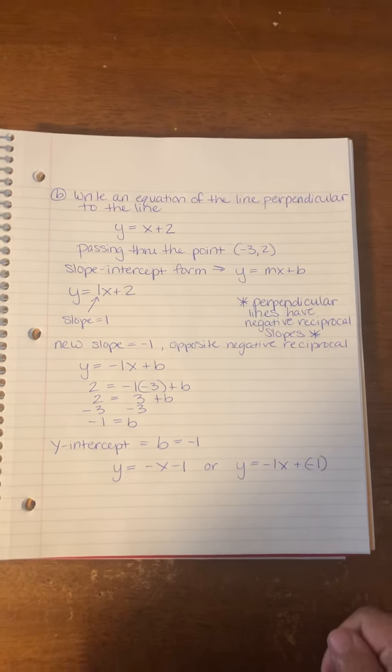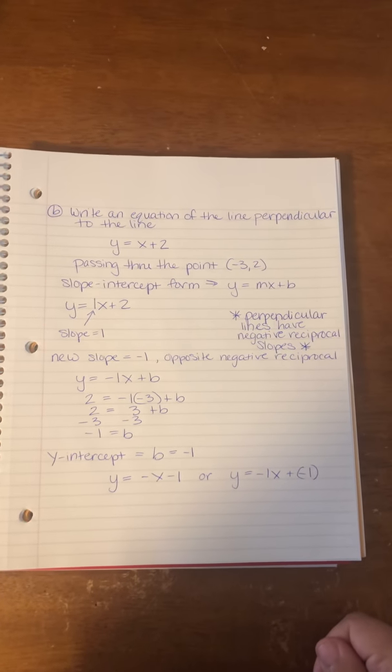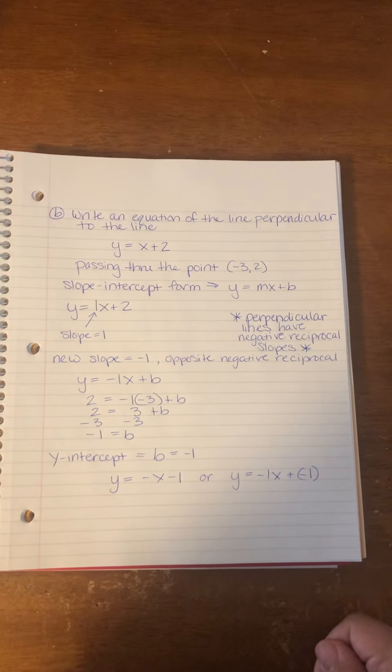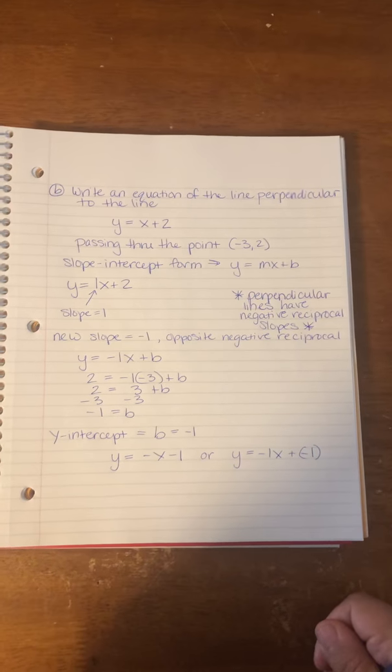And so always remember that parallel lines have the same slope and perpendicular lines have opposite reciprocal slopes.